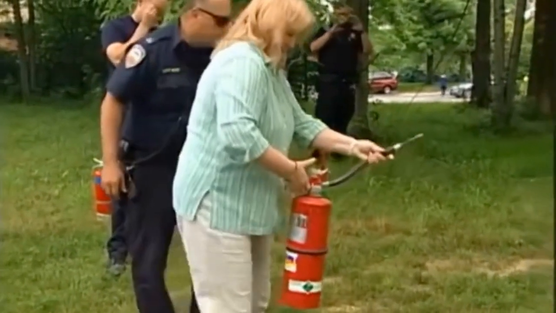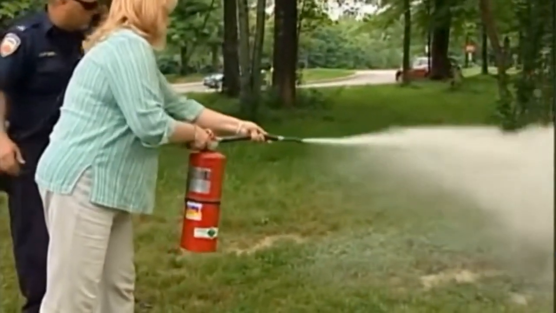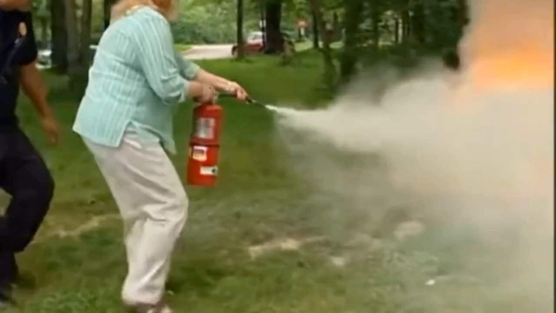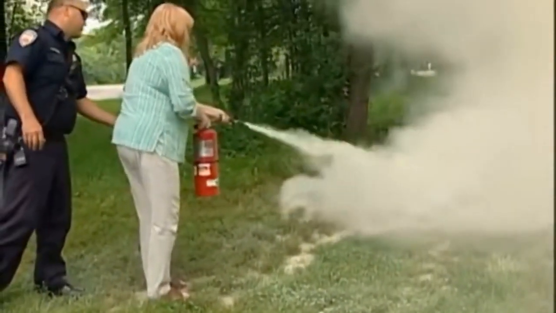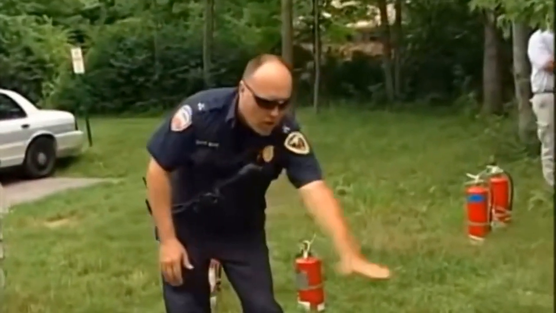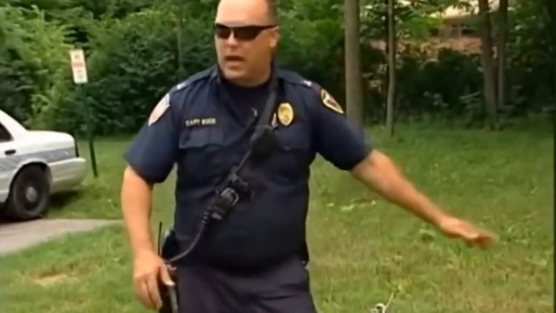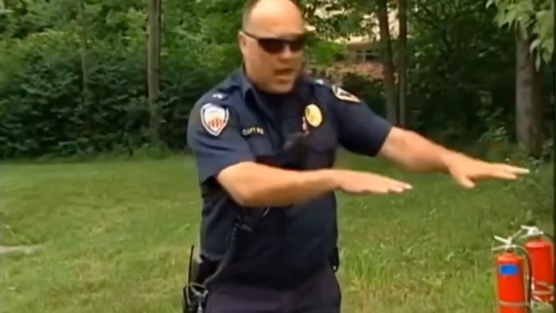Okay. Sweep side to side at the base of the fire. Go ahead. Let's get a little closer. You go to the base of the fire. Base of the fire. Farther down. Lower. There you go. You got it. Stop. The deal is you got to get that base of the fire. You got to go low, and it's just a slow sweep, okay? Just low. The flames really aren't what's the damage. It's down at the fuel.